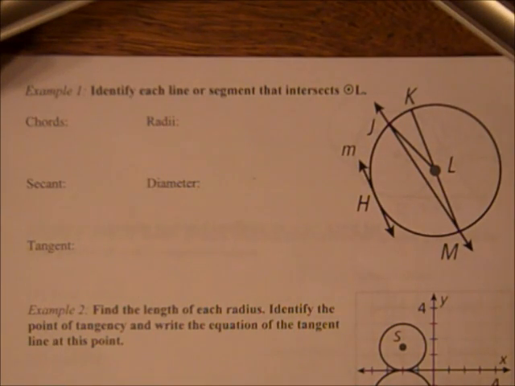Okay, so this is your video for 11.1. We're beginning circles. Circles is very vocabulary intensive and very theorem driven. So we're kind of getting back to like chapter 2, chapter 4. So you're going to really need to stay on that vocabulary and theorem chart.